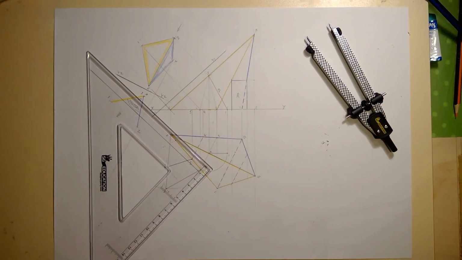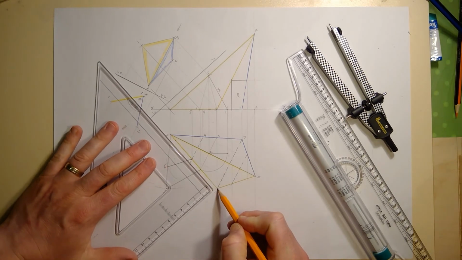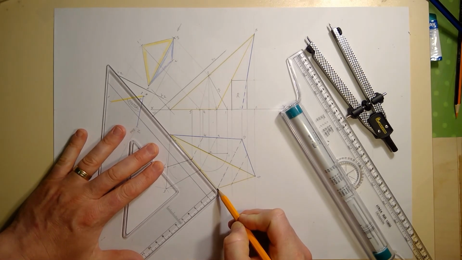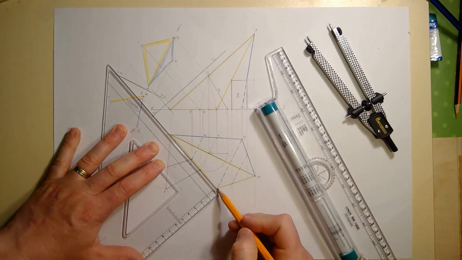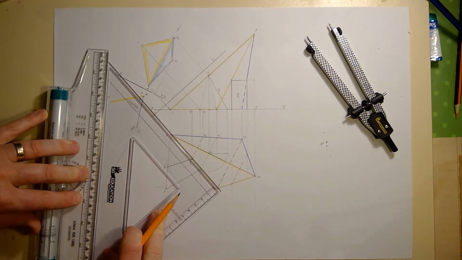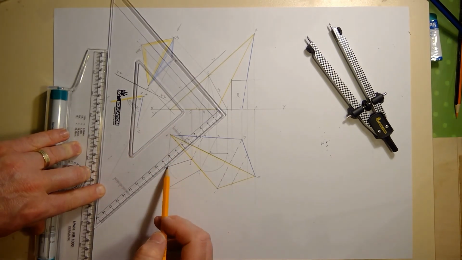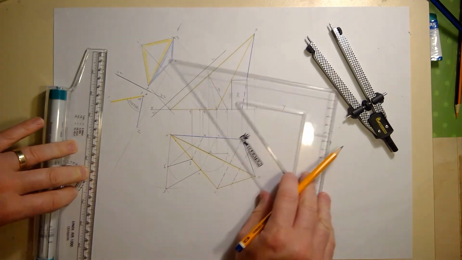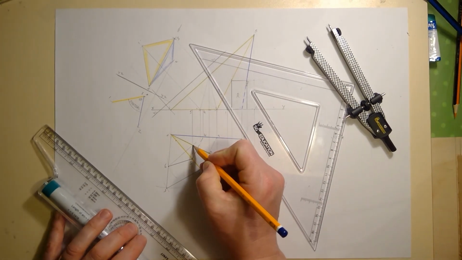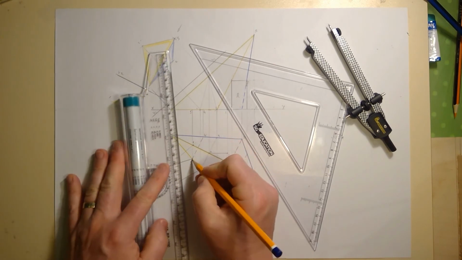So there, just move some equipment out of the way. So I can project back 0.6. Okay, and I get that point there now where it actually cuts the spine of my object.